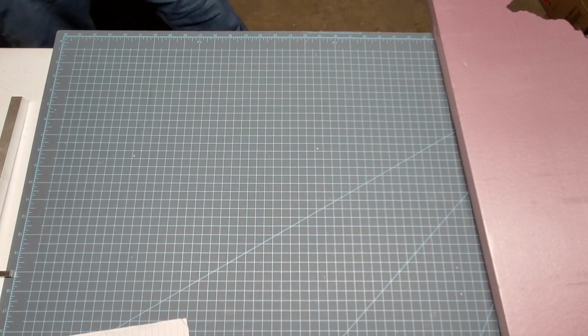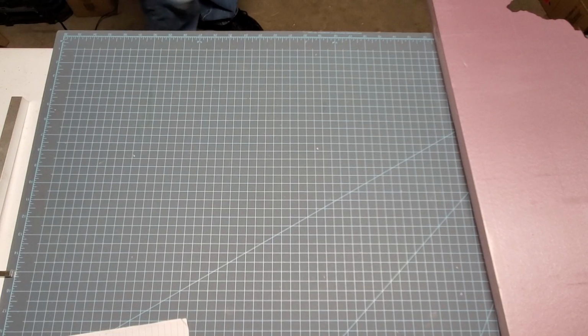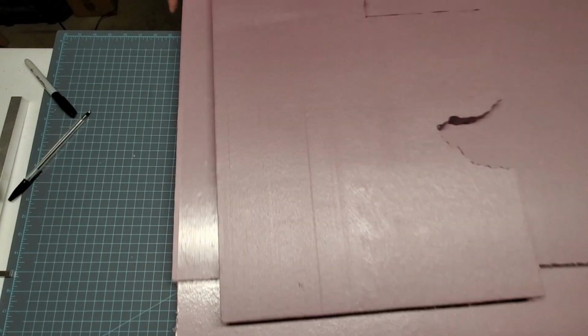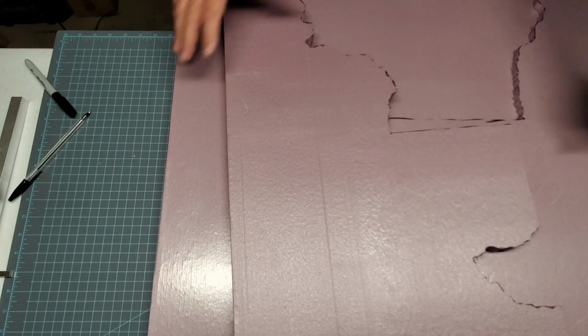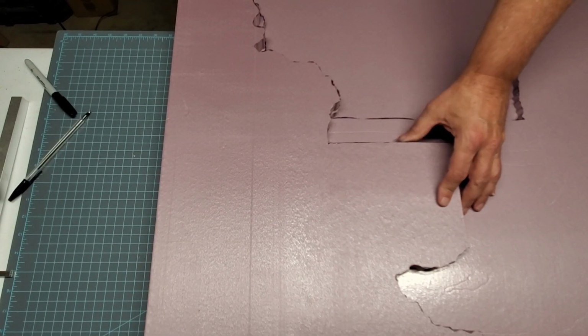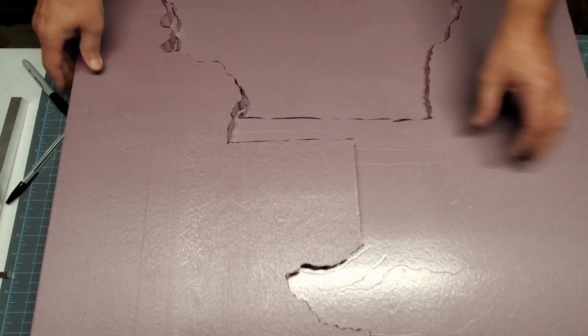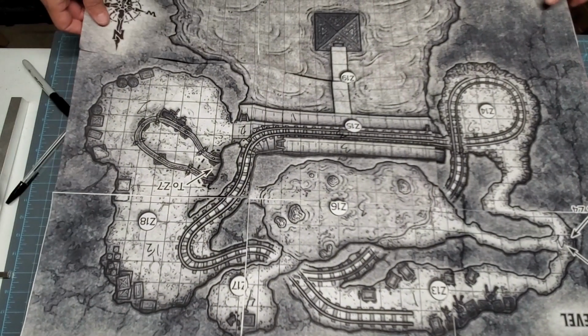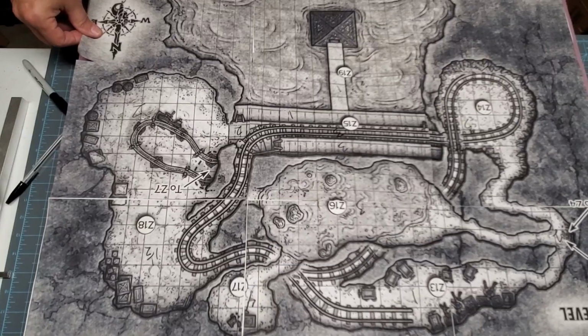So here's that part. Now, flop that down right there.